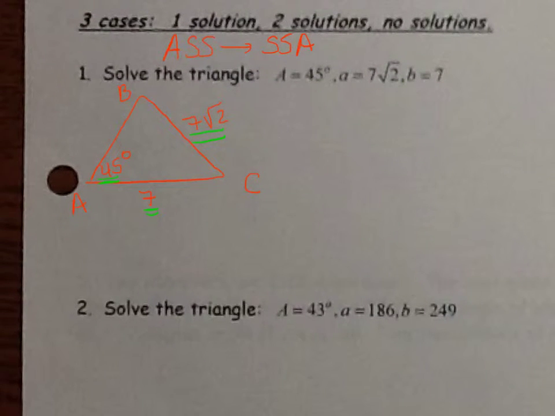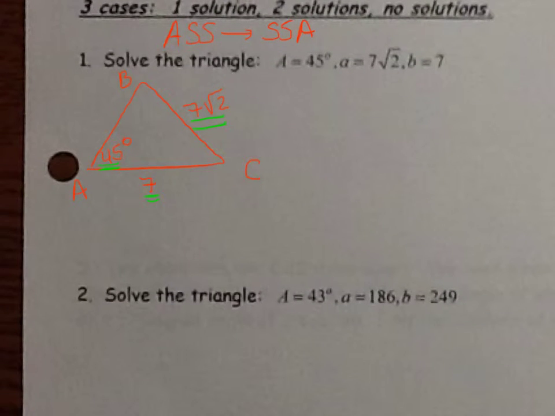So what we have to be careful of, maybe there's two solutions, maybe there's no solution. But we always have the case that it could just be one solution, like a normal triangle. Okay, so let's start setting this up. If I were trying to solve for angle B, it would look like this.